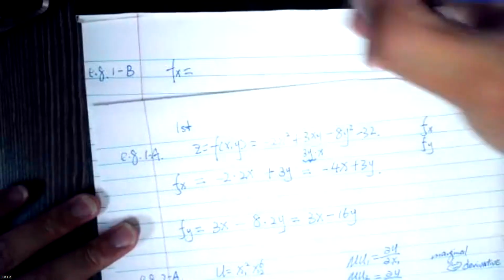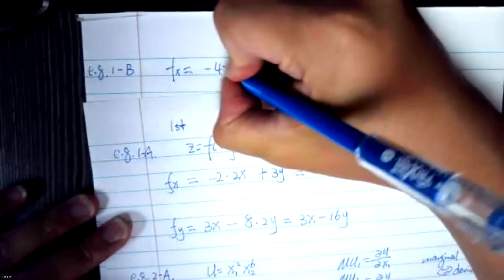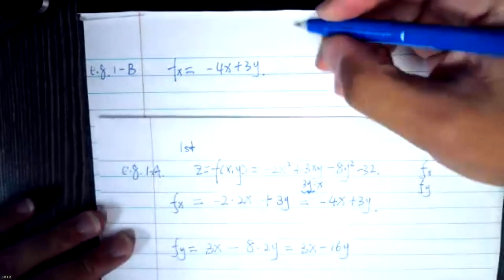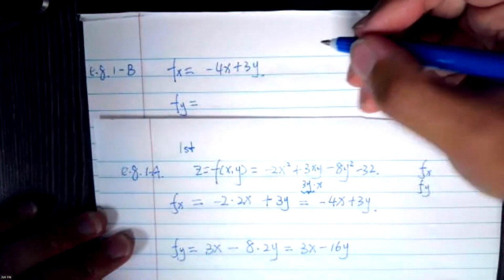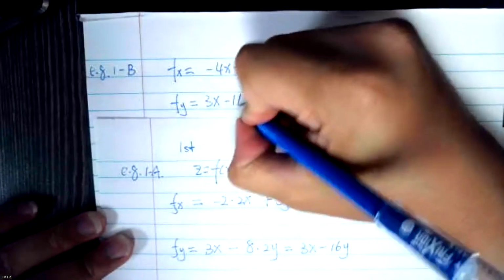Example 1b. Here I'm using the same question from the first one for continuation. In the first one, fx has been derived as minus 4x plus 3y, and fy, partial on y, has been derived as 3x minus 16y.